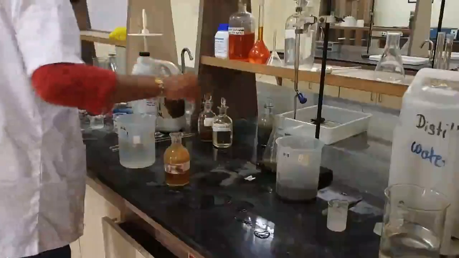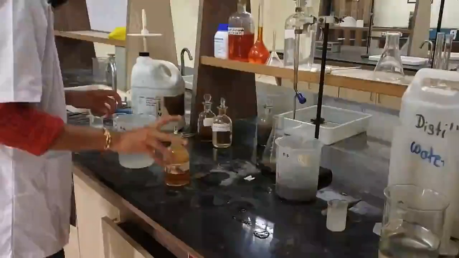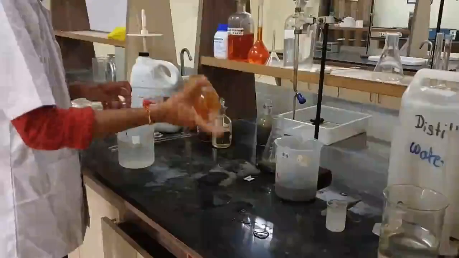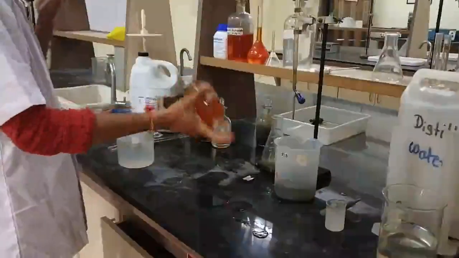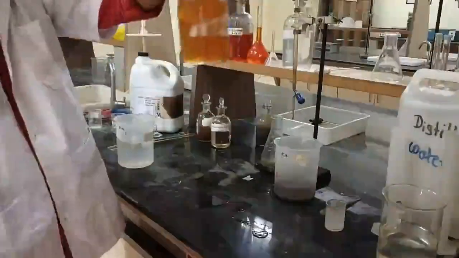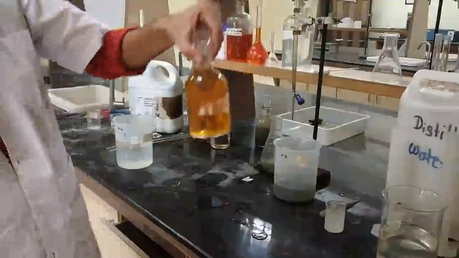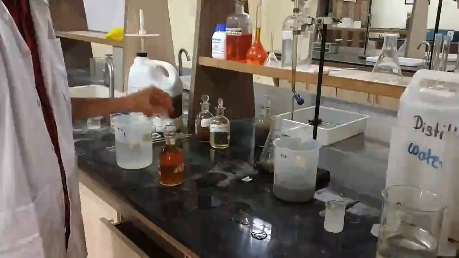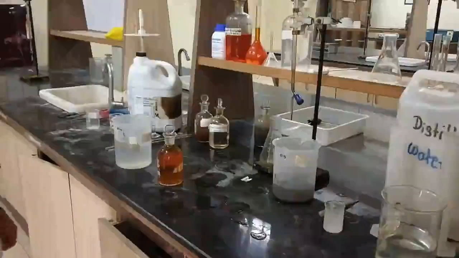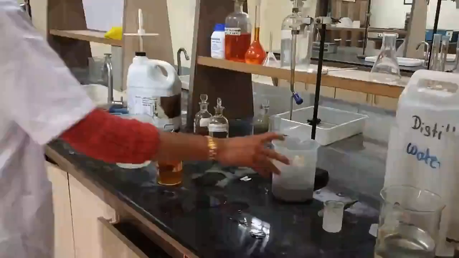We'll have to shake this bottle properly, and all this brownish PPT will get dissolved, and you will be getting a uniform yellow colored liquid. Yes, this is the uniform yellow colored liquid that you have got. And here at this particular juncture there is the process of free iodine liberation that is taking place.